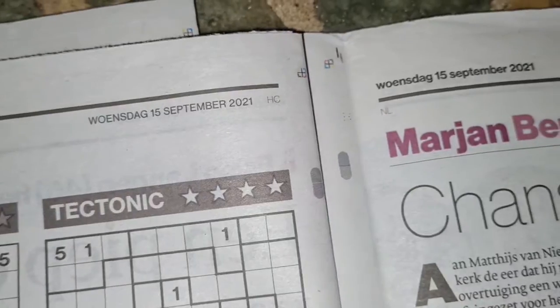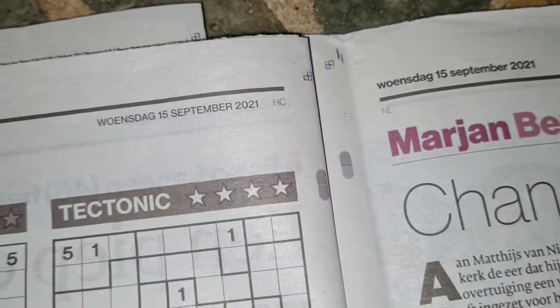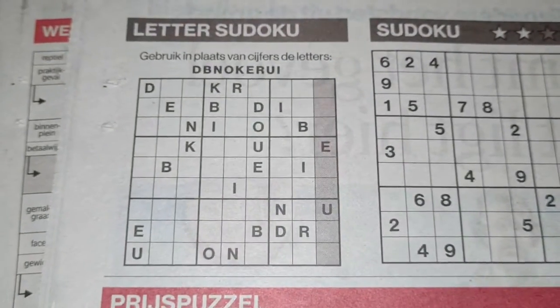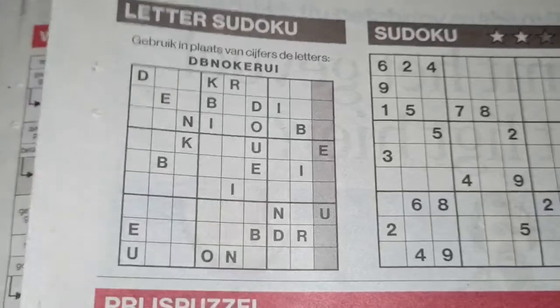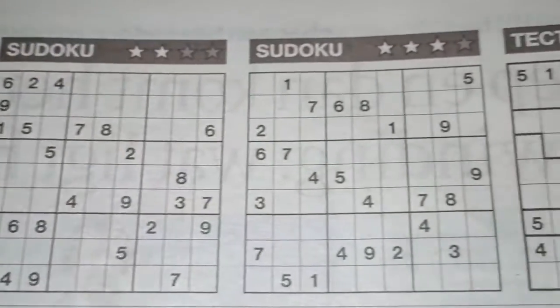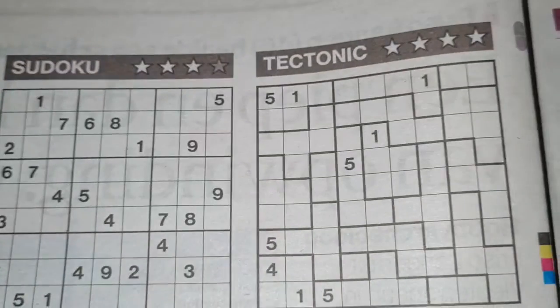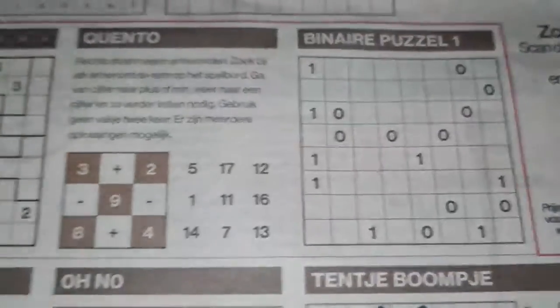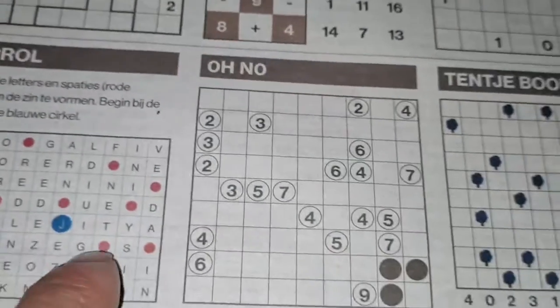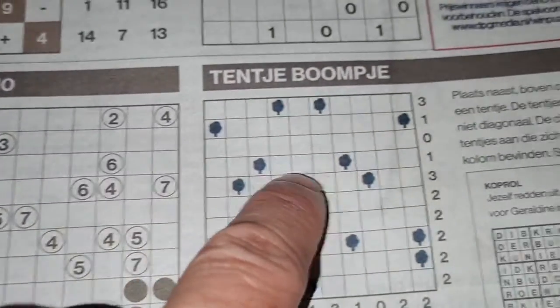Yes, it's still Wednesday, September the 15th, 2021. We have here an additional with extra puzzles or Sudokus. The first one is a letter Sudoku. Then we have a 2-star and a 3-star Sudoku, a tectonic with 4 stars, a binary puzzle, and a tectonic with 1 star, and those puzzles are not interesting.